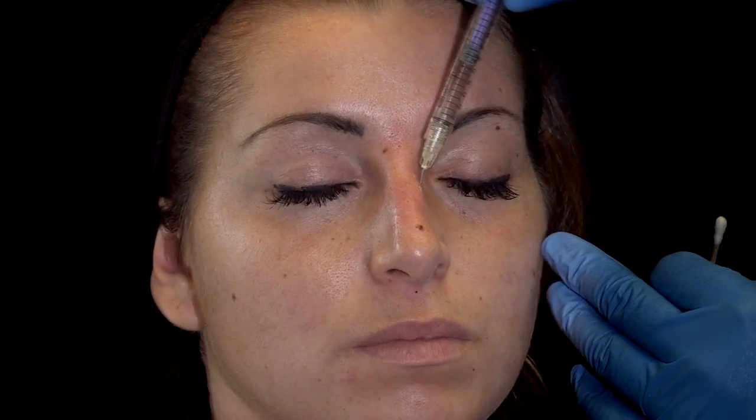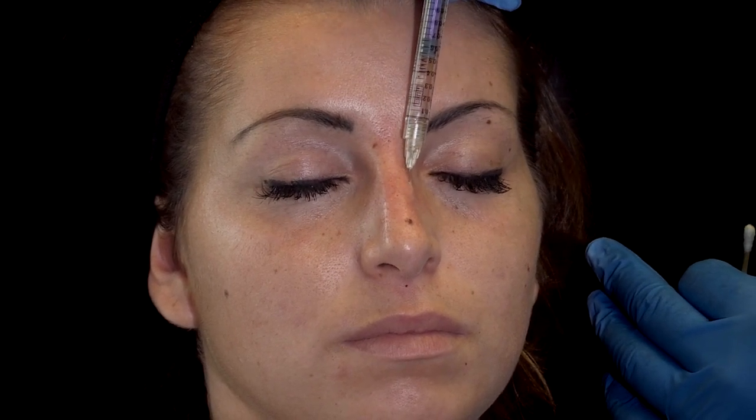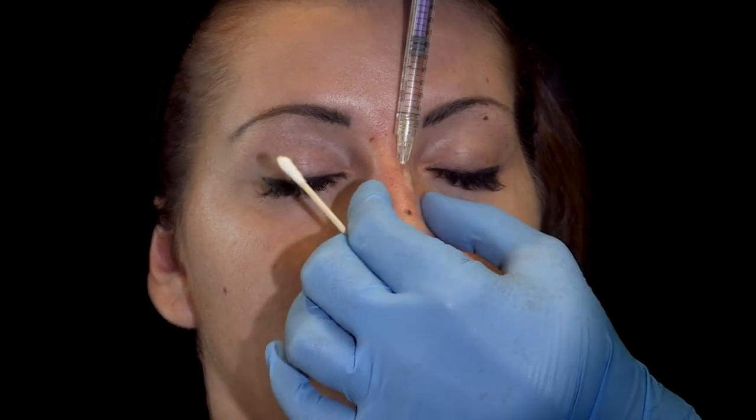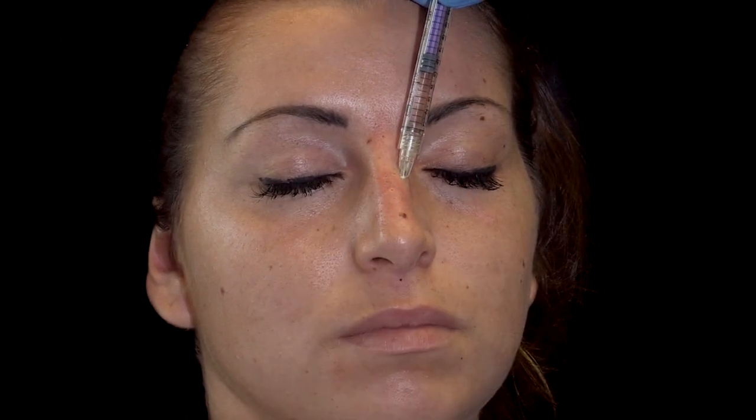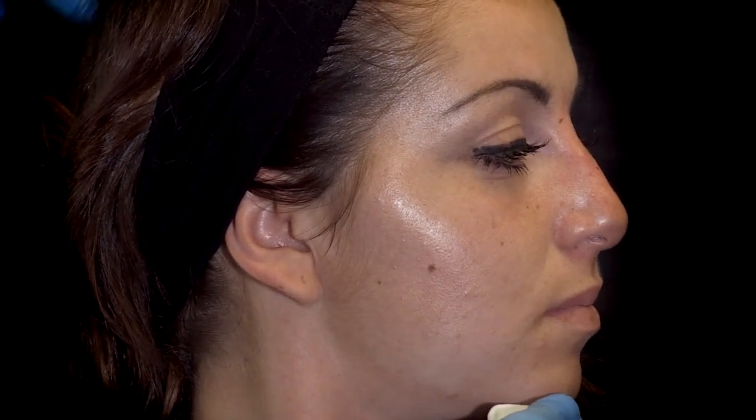To correct the concavity on the left side, we use a lateral injection, more superficial, subdermal, to recreate the aesthetic line on the left side, and you see easily on the right side the projection. That's the immediate final result with a good correction of the hump and a good tip projection.